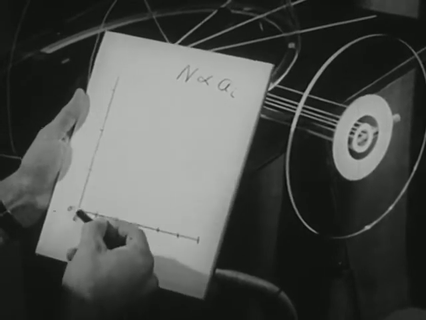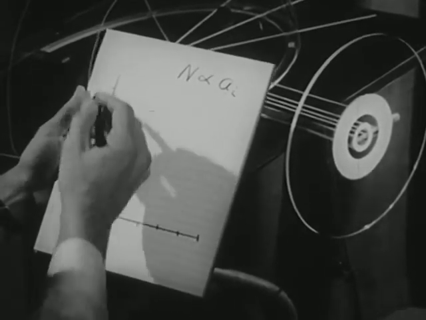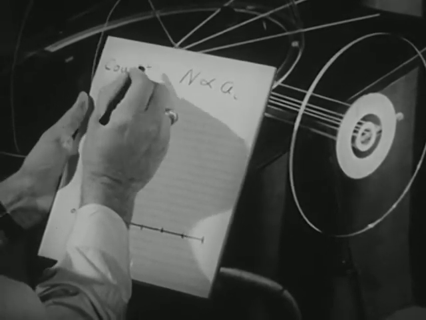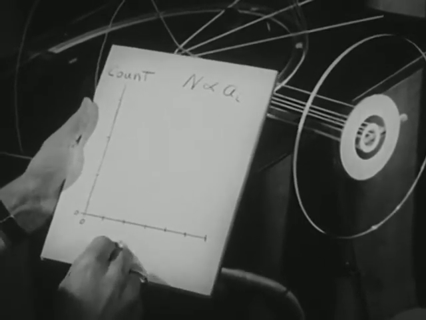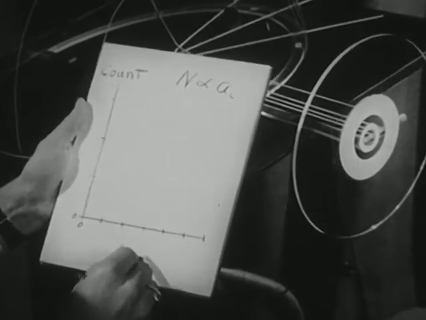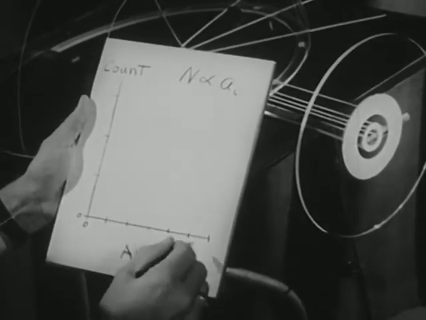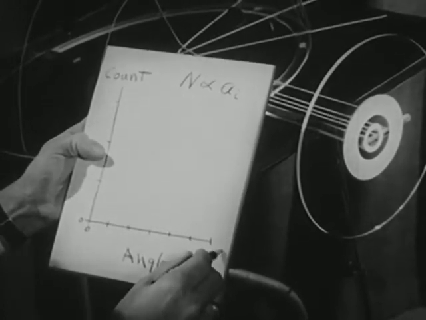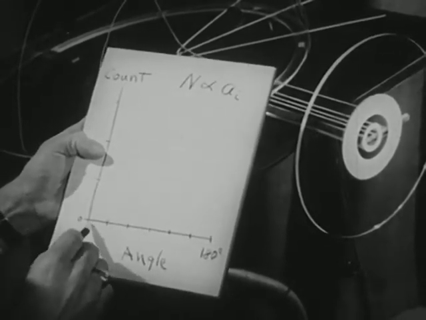We will let the vertical axis represent the predicted number of counts, and the horizontal axis will represent angle, and will extend from 180 degrees to 0 degrees.